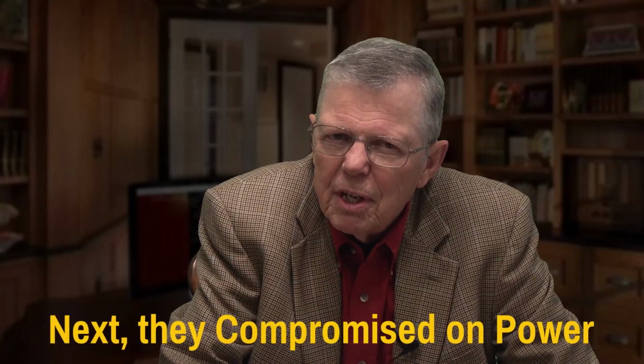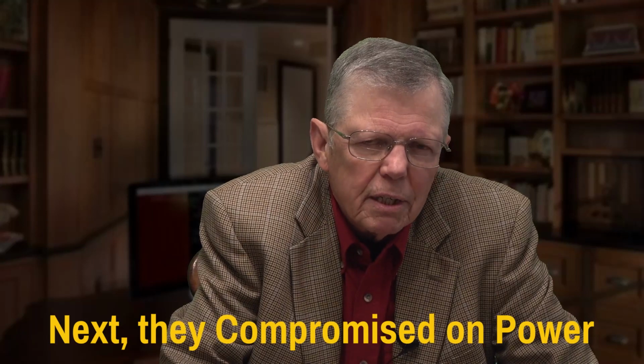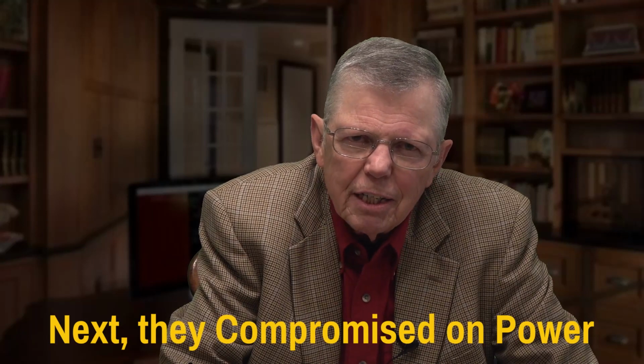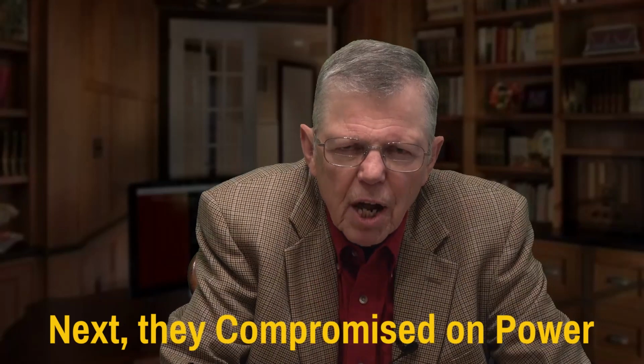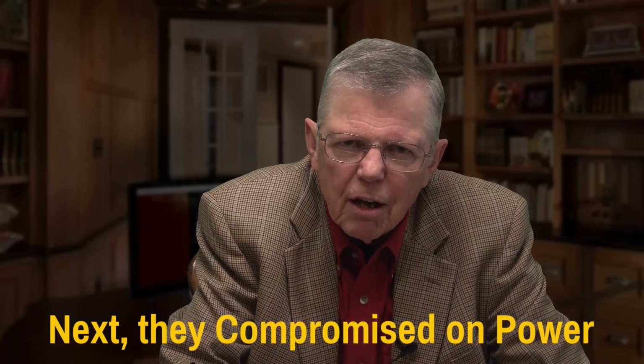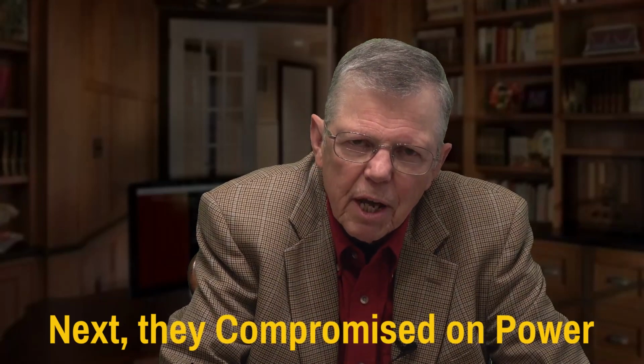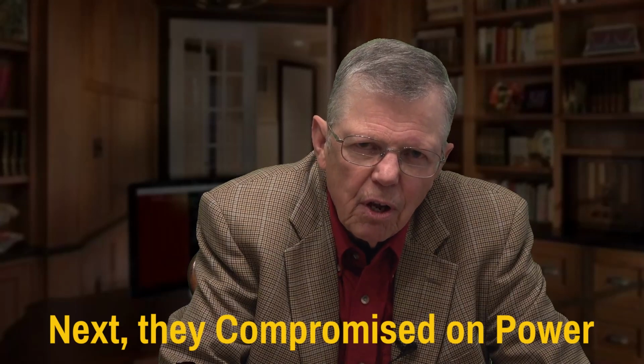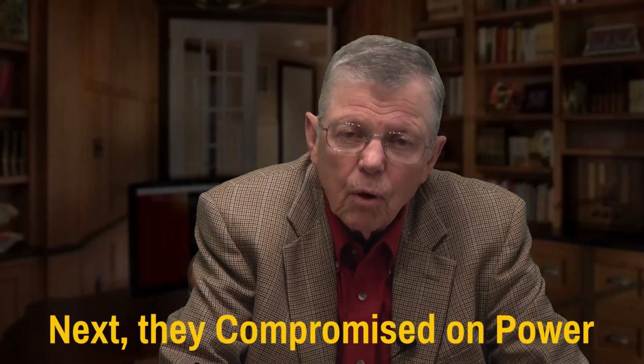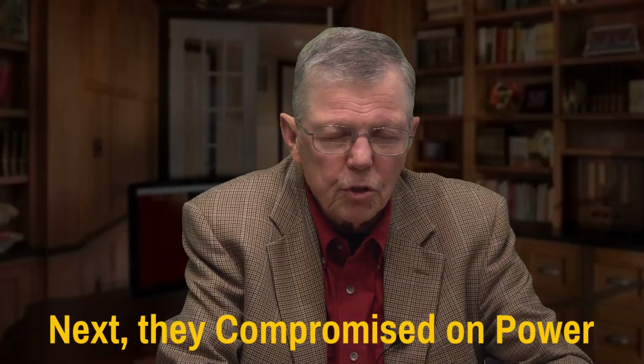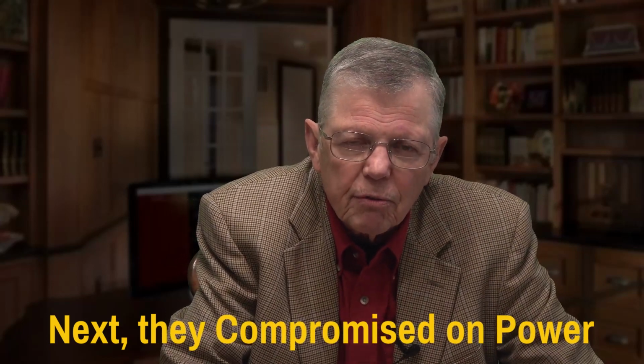With regard to power, they compromised. The first compromise is what we call the Great Compromise. That was where they finally got together and said, okay, we're not going to have a Congress with one house or one chamber in it the way we had under the Articles of Confederation. We'll have two. One chamber will have equal votes, just like under the Articles of Confederation.